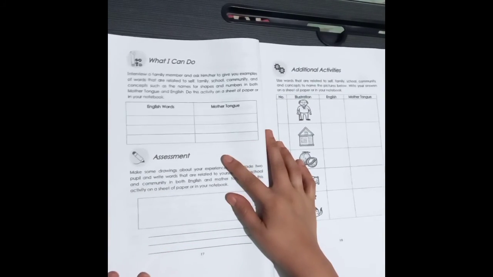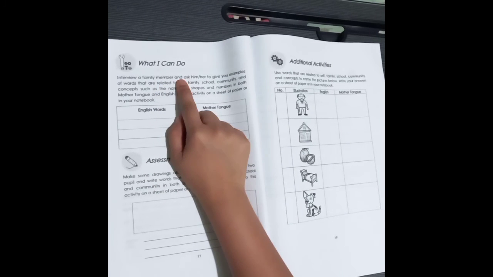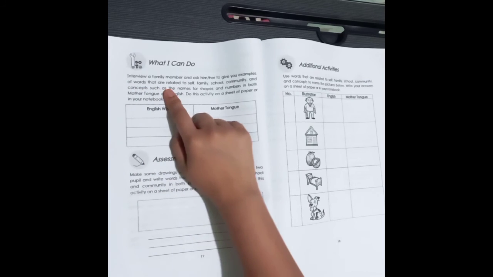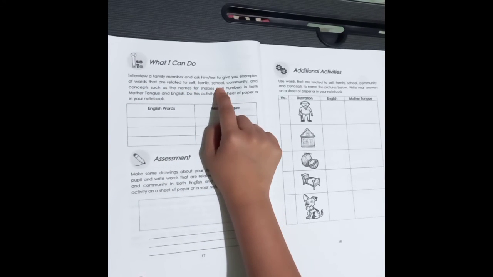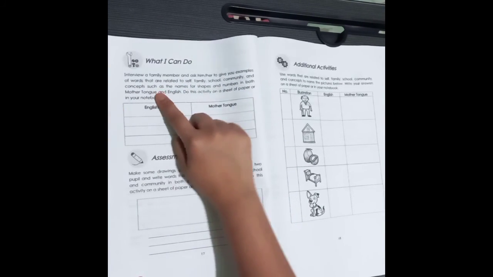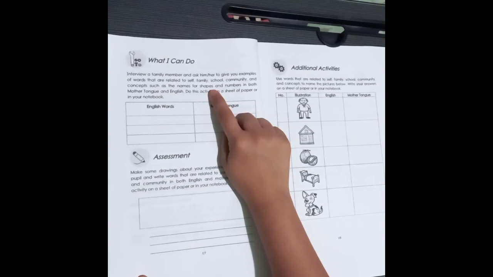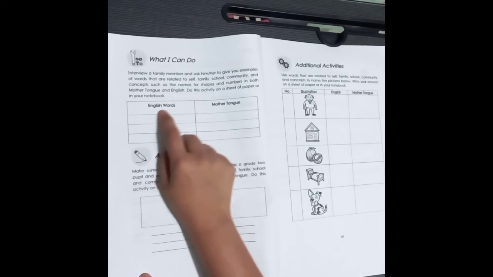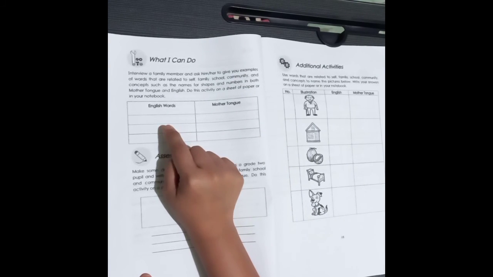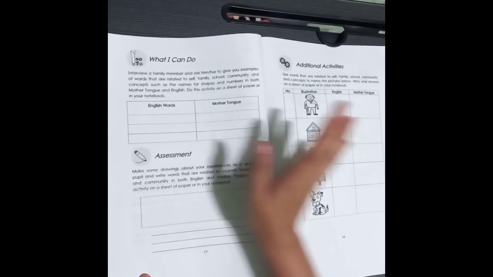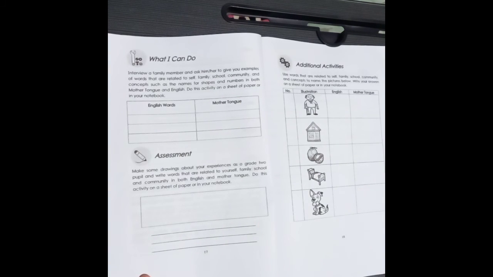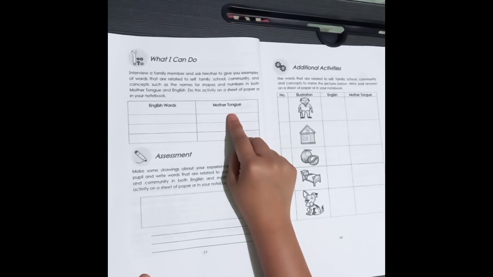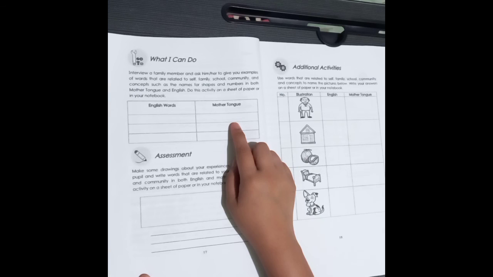What I can do. Interview a family member and ask him or her to give you examples of words that are related to self, family, school, community, and concepts such as the names for shapes and numbers in both mother tongue and English. So, tulo lang. So, mag-interview ka og kauban nimo sa pamilya, maghatag siya og English words, and then you write its translation in mother tongue.